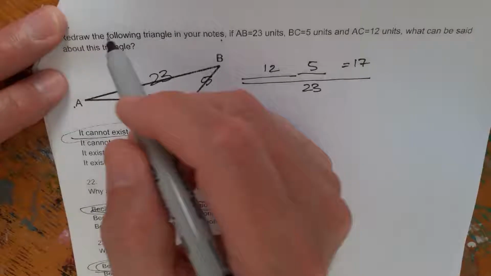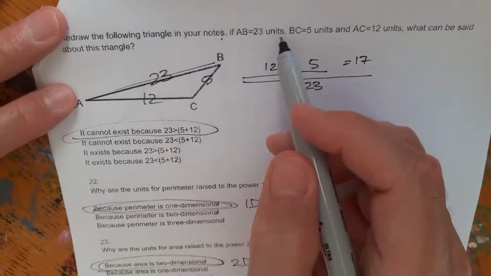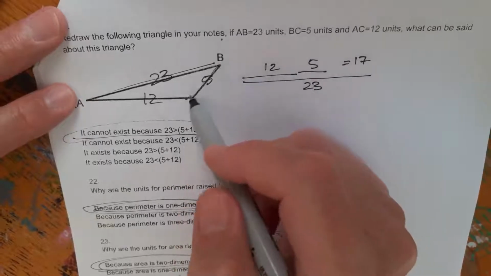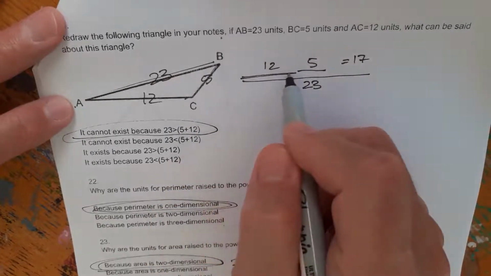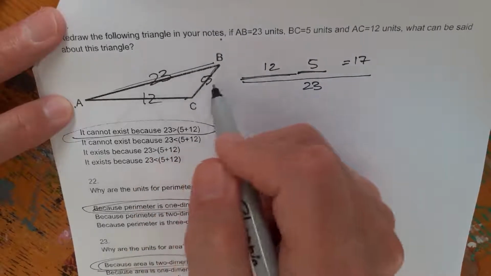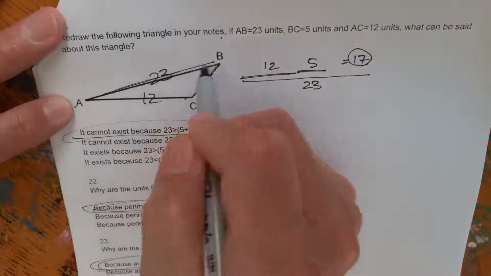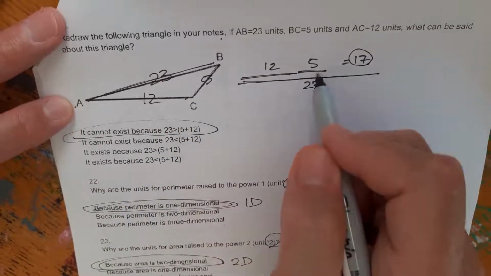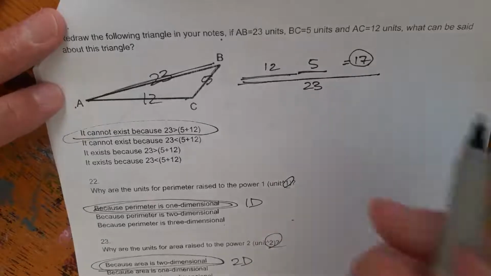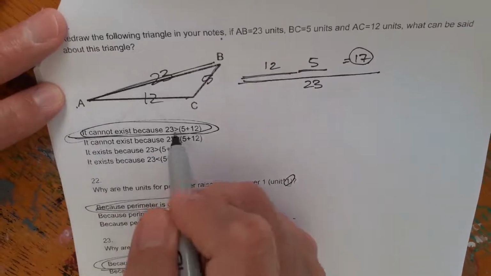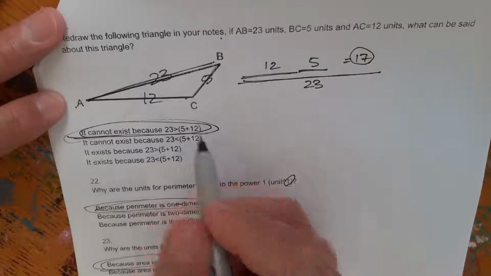Here's a third example. AB is 23, and the 2 shorter sides are BC is 5 and AC of 12. So take the 2 shorter sides and put them end to end, 12 and 5. That only adds up to 17. The longest side is 23. This side is too long for these 2 sides to even reach to attach here. It cannot make a triangle. It cannot exist because the longest side is greater than the sum of the 2 shorter sides.